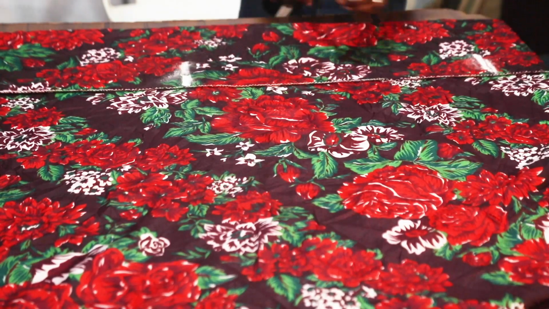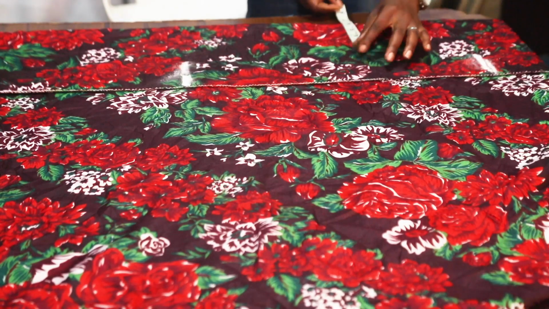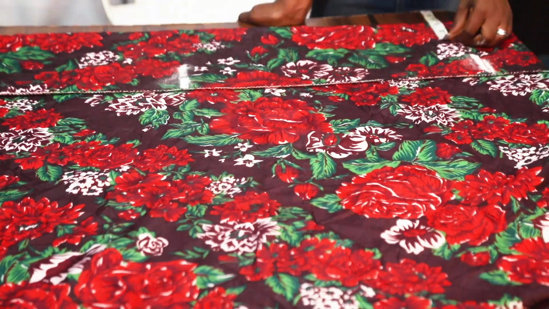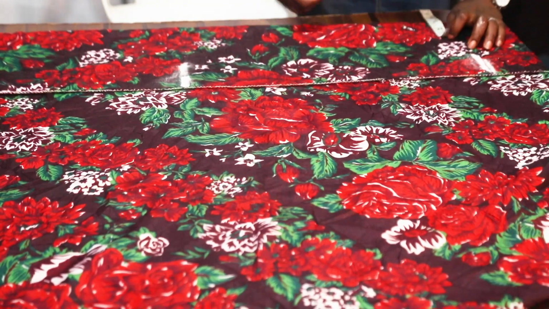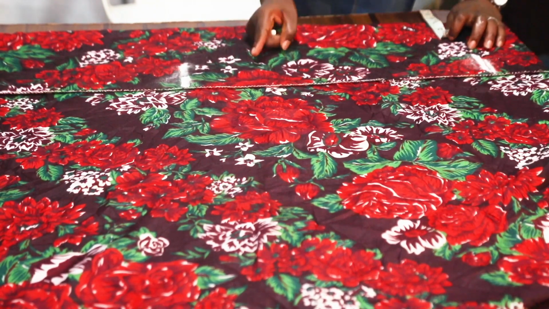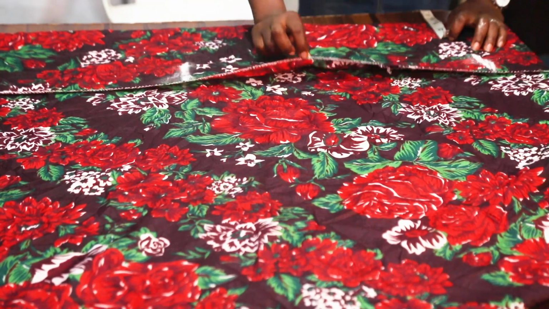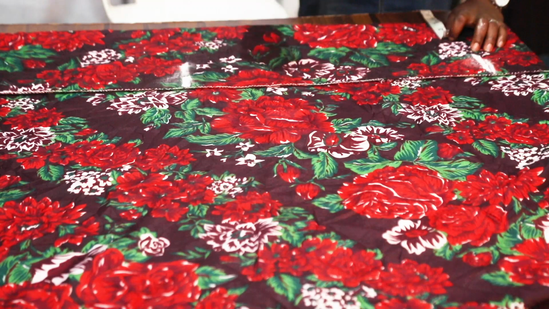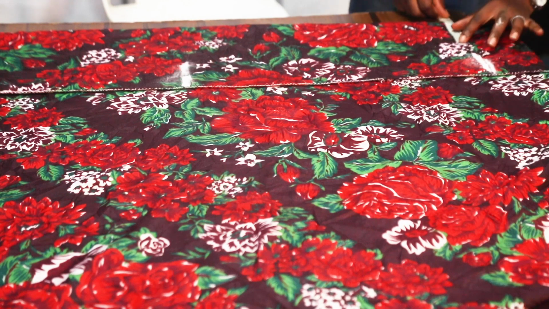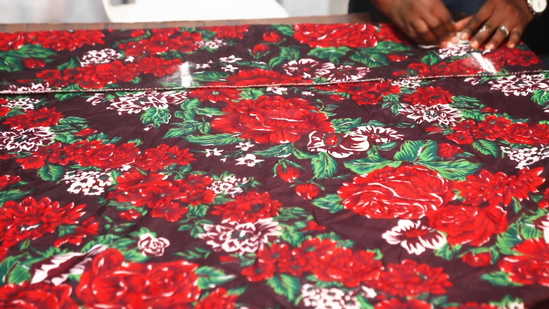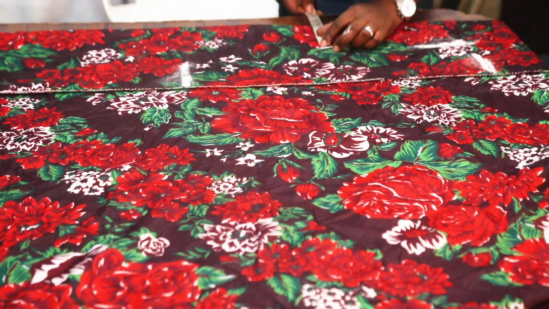Now the hip measurement is what I'll be taking at this part. So since it's 6 pieces, it's going to be 6 inches. That's 36 divided by 6 is 6, and it is folded. That means we're going to take 3 inches to get 6 inches. To the 3 inches, I'll be adding half an inch to make it 3.5. So I'm measuring 3.5 from here.